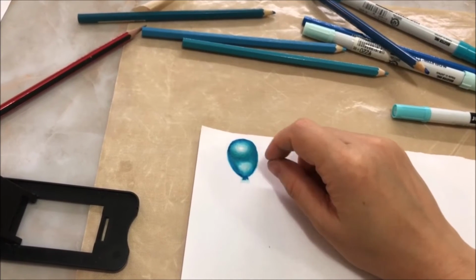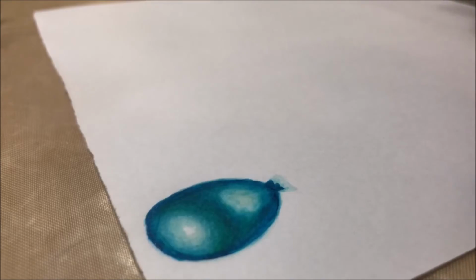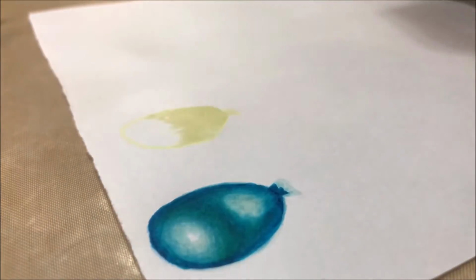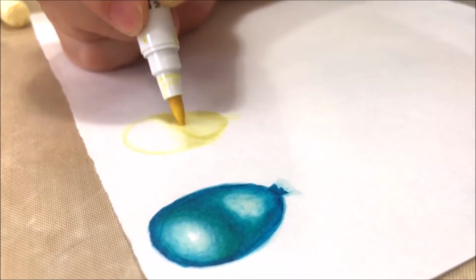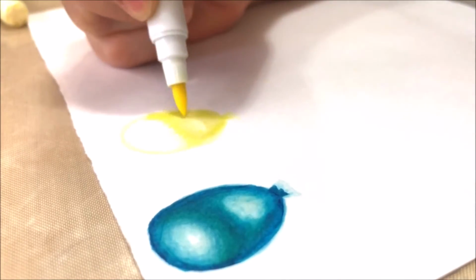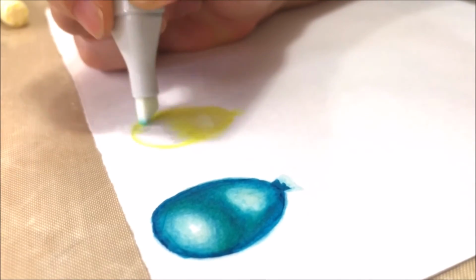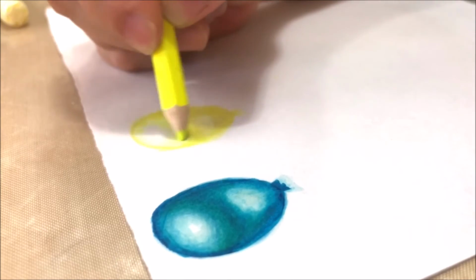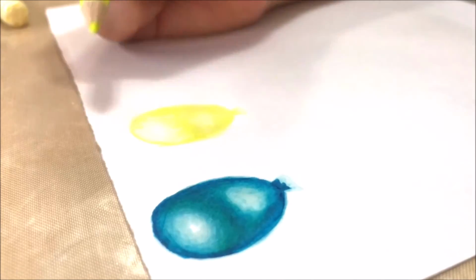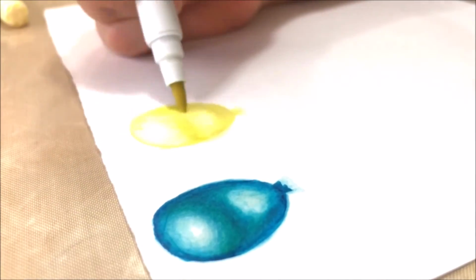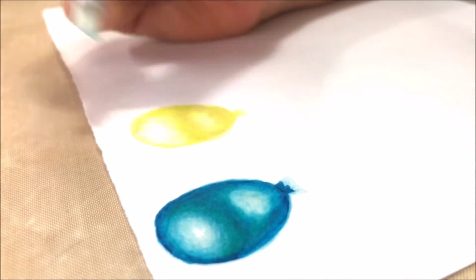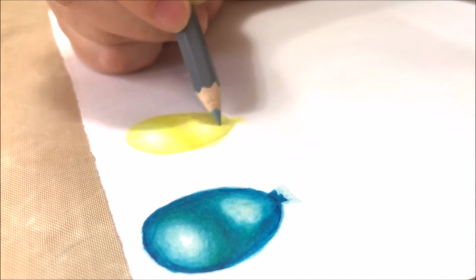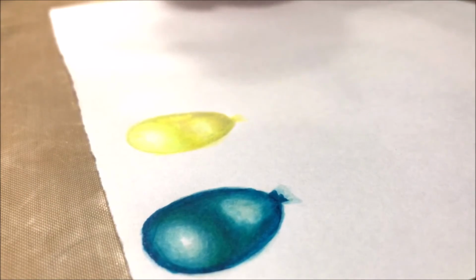The white spot of the first highlight is too low. It should be a little bit higher. Let me do another one. There you have it.